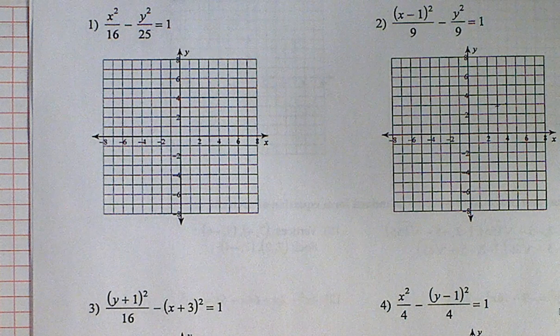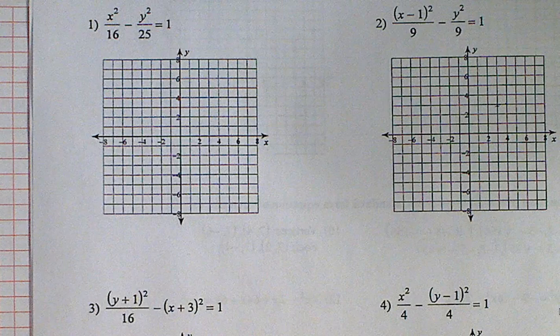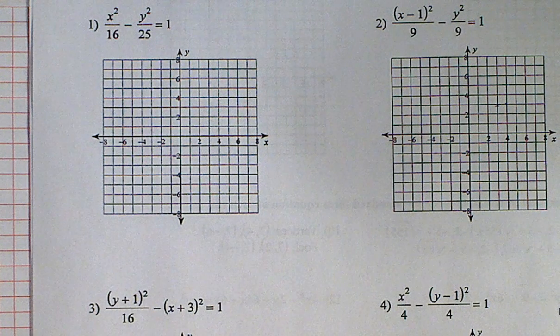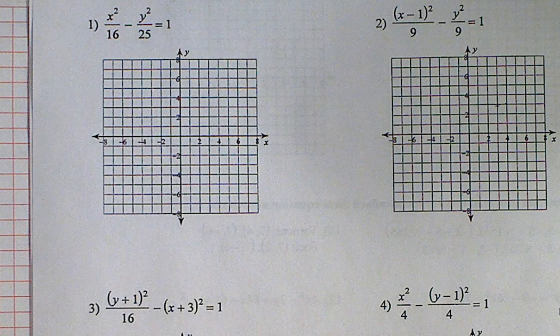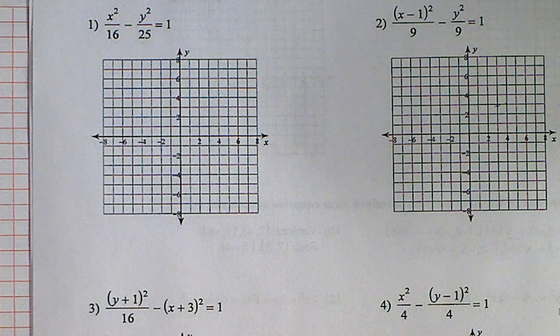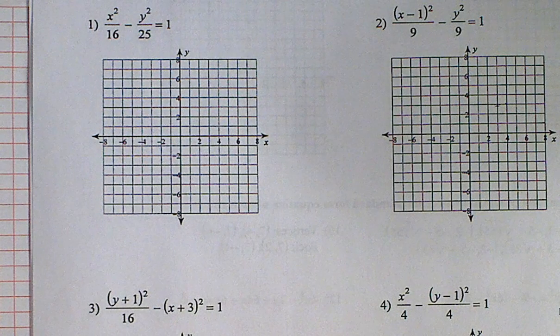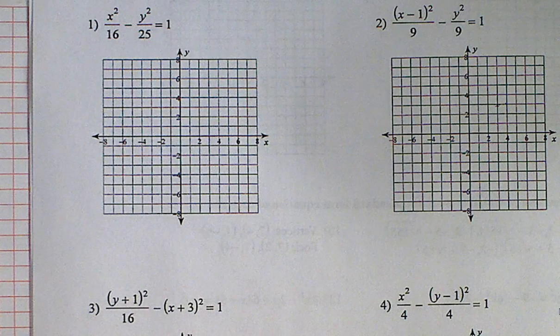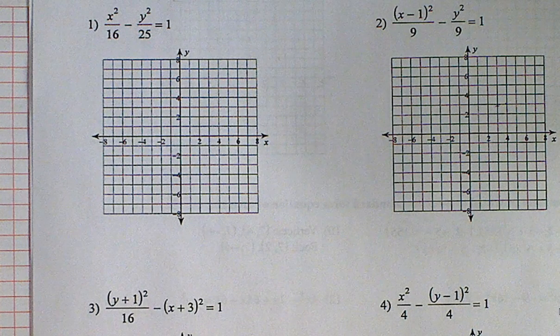Okay, let's look at number 1 here. Because I'm sure everybody's going to have some questions. So x comes first. In the way I gave you, it's vertical, but think of it as horizontal if you want to. Then your a squared is here, b squared is here.